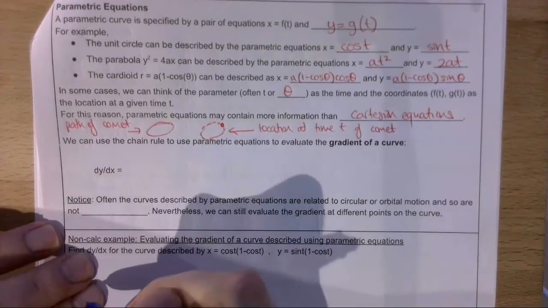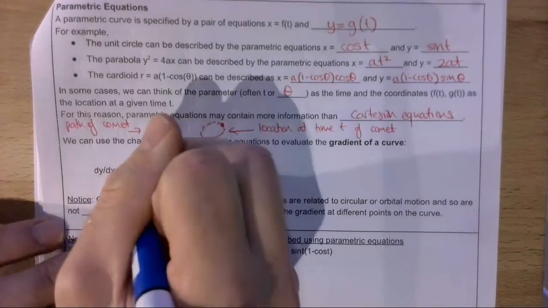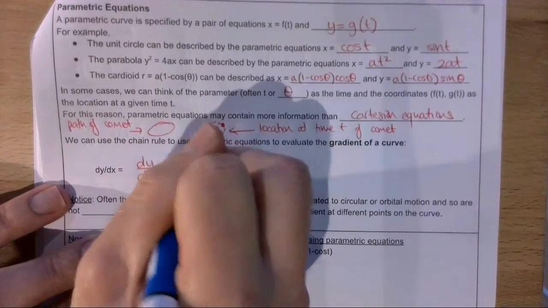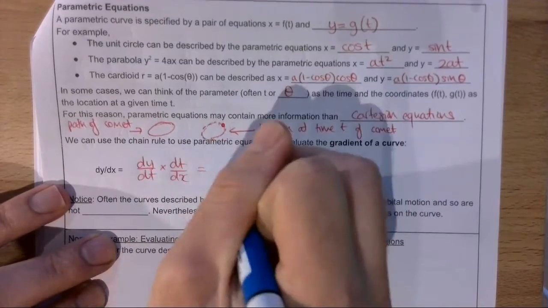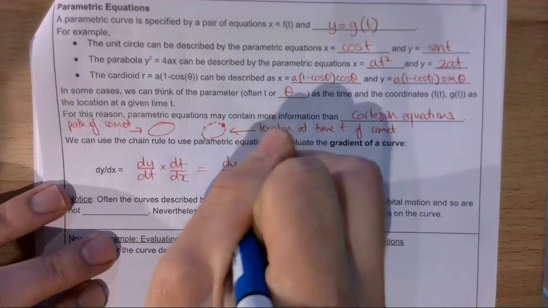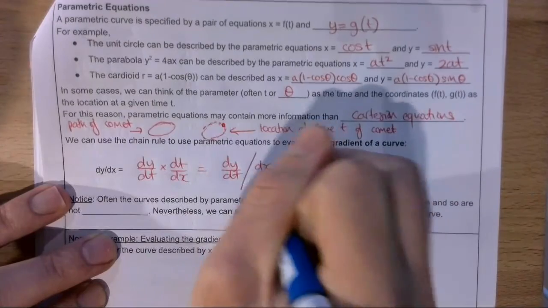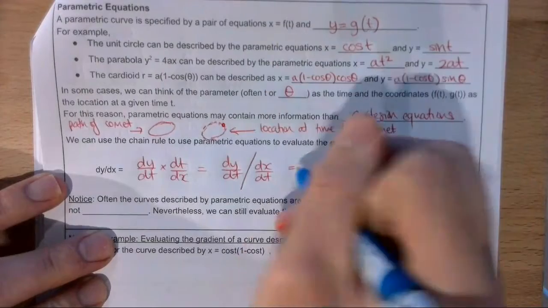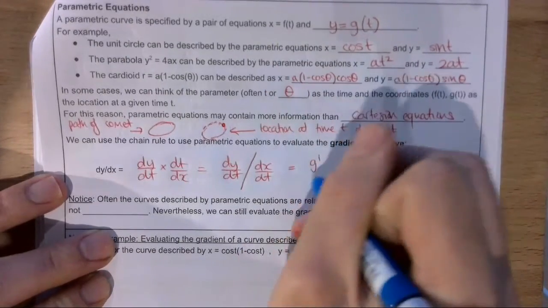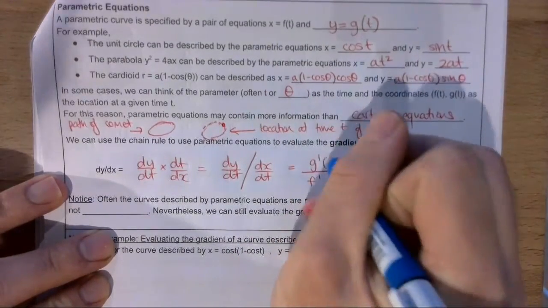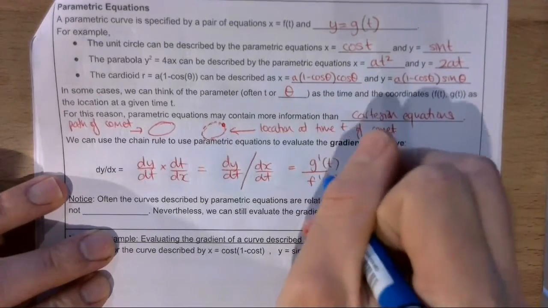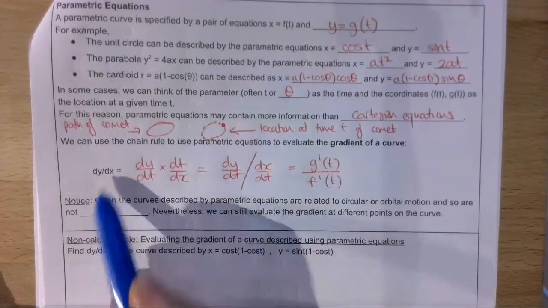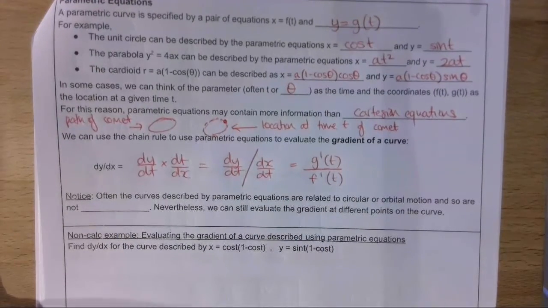the gradient dy by dx, well, using the chain rule, that must be the same thing as dy by dt times by dt by dx, which must be the same thing as dy by dt divided by dx by dt. And using the expressions we've got here, that would mean that it would be g dash over f dash. So parametric form actually gives us a really nice way of finding the gradient for a specific point.